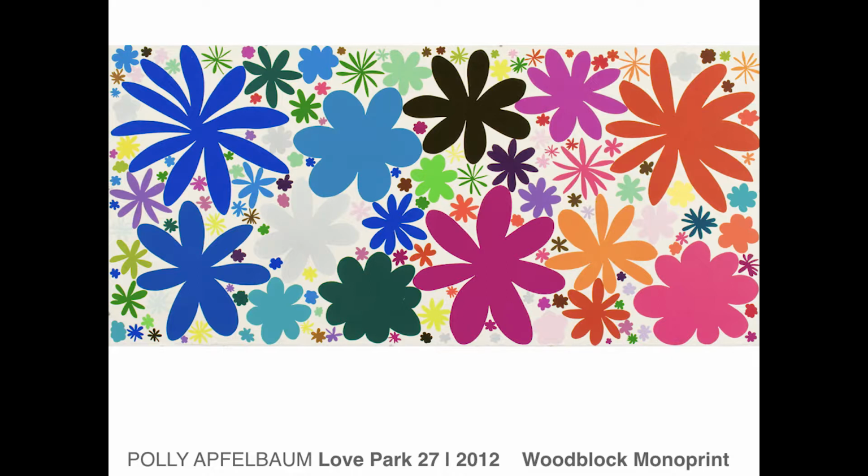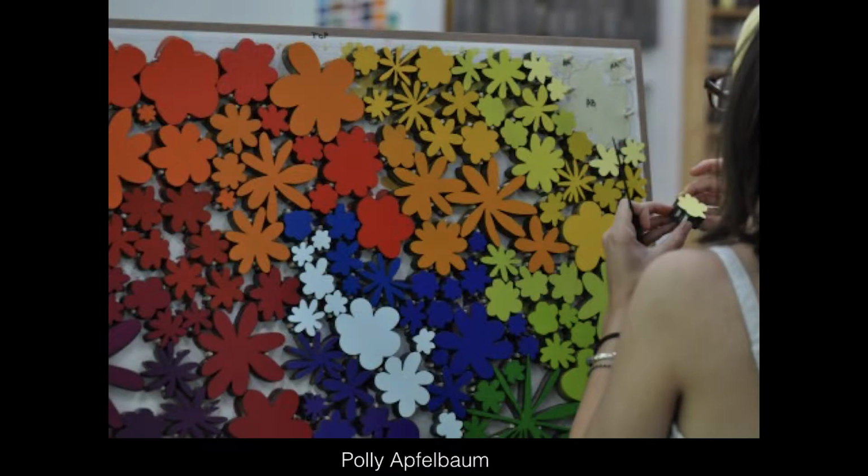This artist is named Polly Applebaum. This is called Love Park 27 from 2002. She is a contemporary artist, and this is a woodcut. So you can see what this looks like in practice: Applebaum takes these pieces of wood, cuts them up with a scroll saw, inks them up all individually, and puts them on this big jig that she made for herself so that she can put these elements in the exact same position every single time. Her intention is to create more than one print.